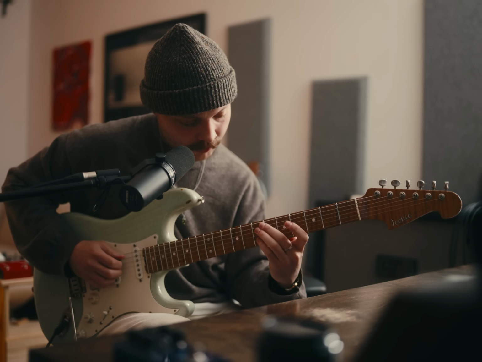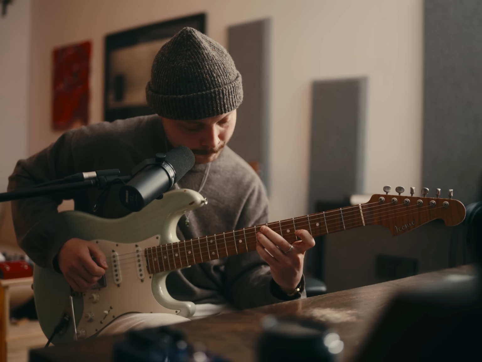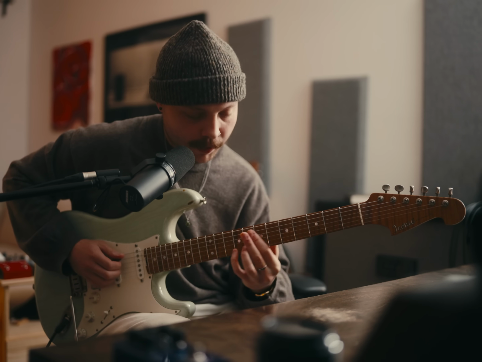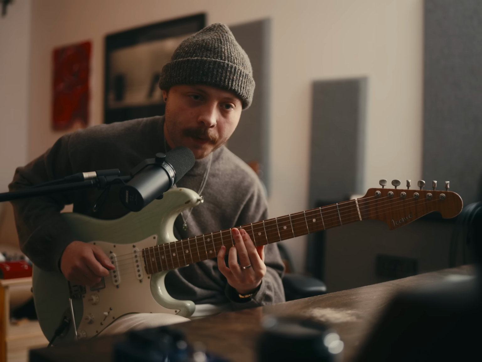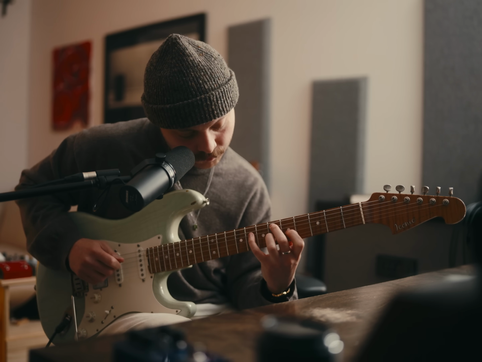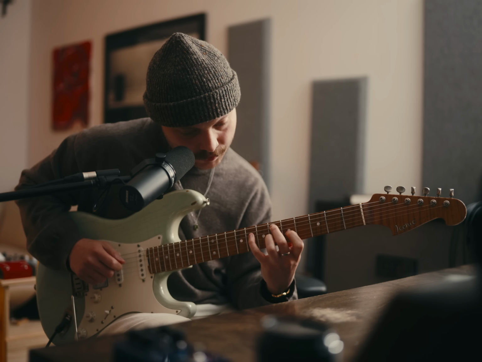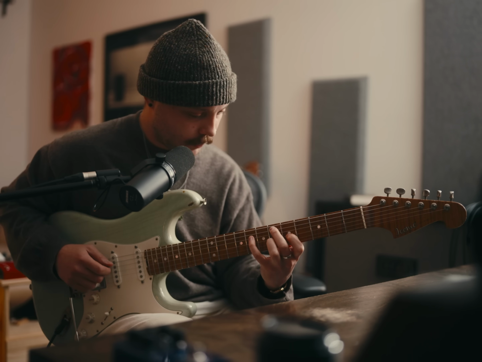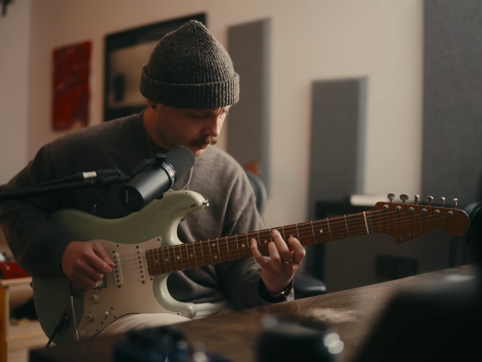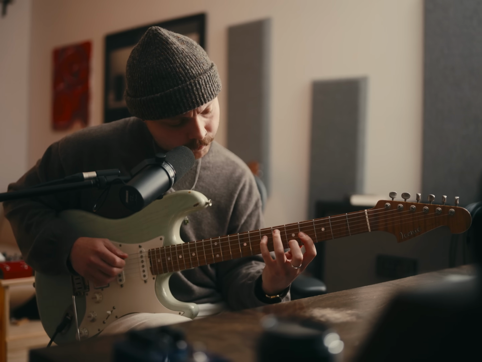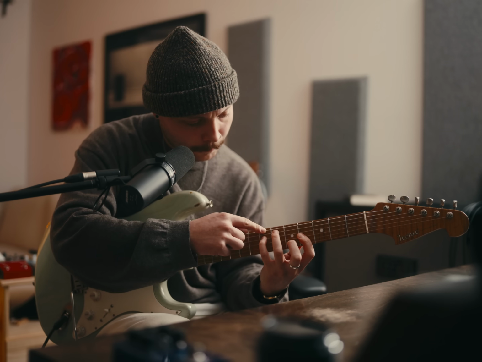F sharp half diminished. And then I have to go F minor. And then I guess I'm going to do C minor 11. And then how do I do the B7? Like this. Yeah.